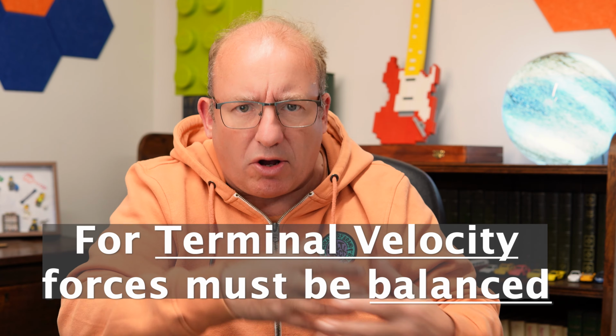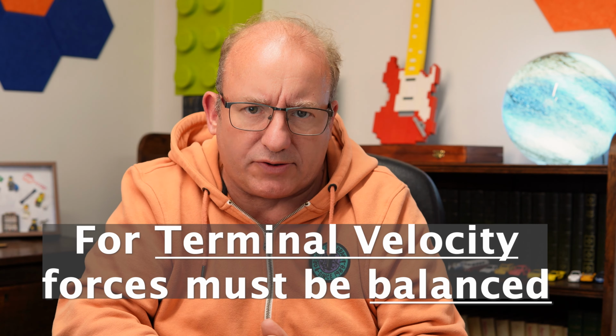When an object falls, it accelerates downwards. That's because its weight is pulling it downwards. Opposing that weight going down is its drag pushing it up. Now, the faster an object goes, the bigger its drag becomes. Eventually, the drag will equal the weight and the forces will be balanced and the object will have reached terminal velocity.